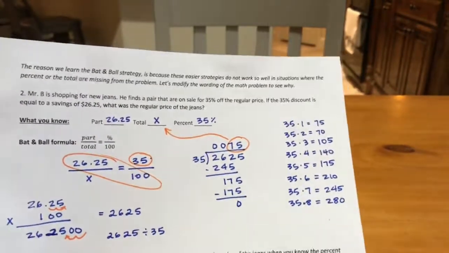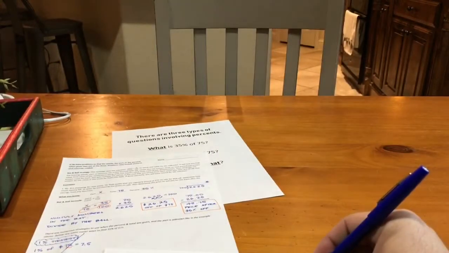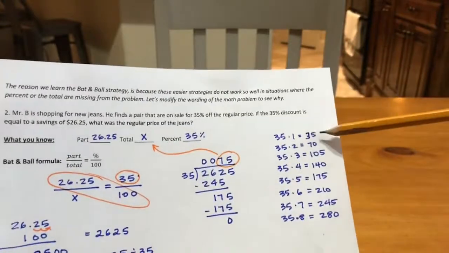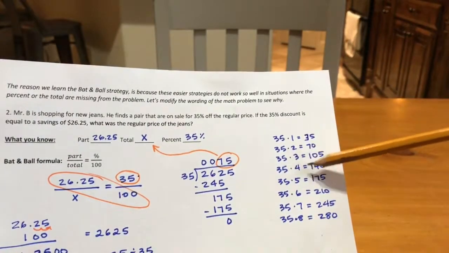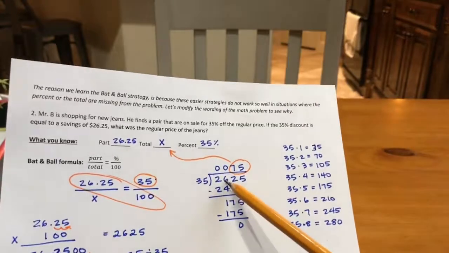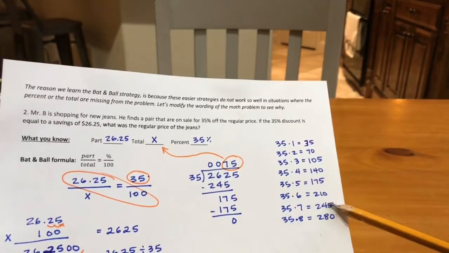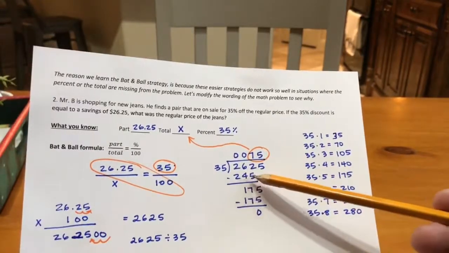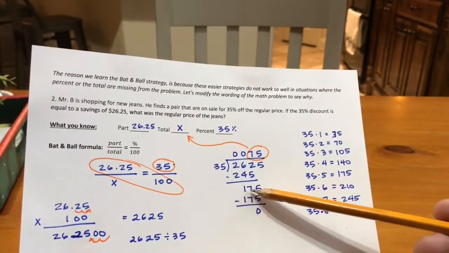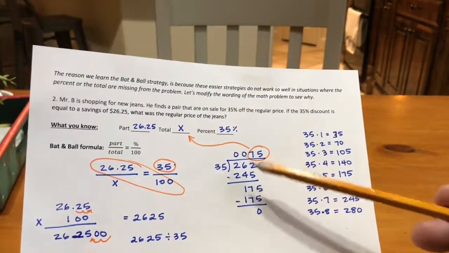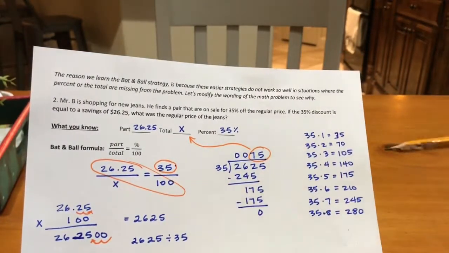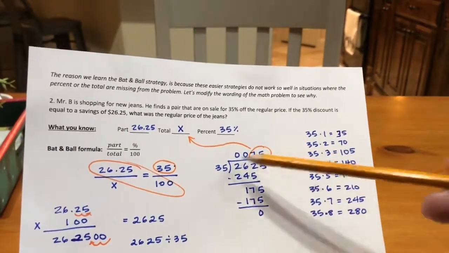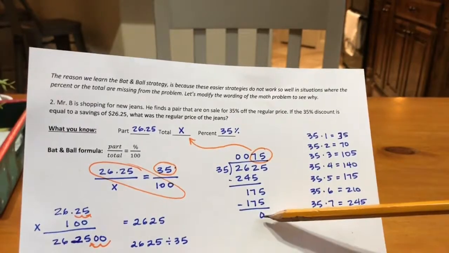Obviously part of that is wrong. 35 times 1 is not 75, it's 35. Let's make that change for sure. All right, from there, 35 times 2, times 3, times 4, and so on. So I'm trying to get close to 262. 35 times 7 is the best that I can do, so it goes in there 7 times. 7 times 35 is 245. I subtract and get 17, bring down my 5, and then 35 goes into 175 exactly 5 times. My list gave me that fact. 5 times 35 is 175, so there is no remainder.